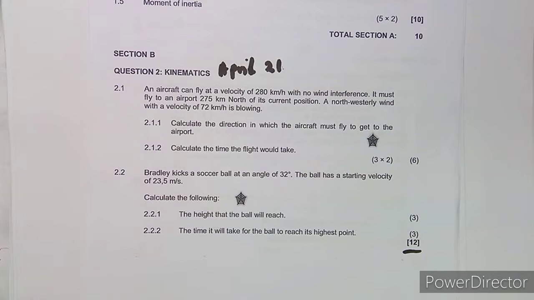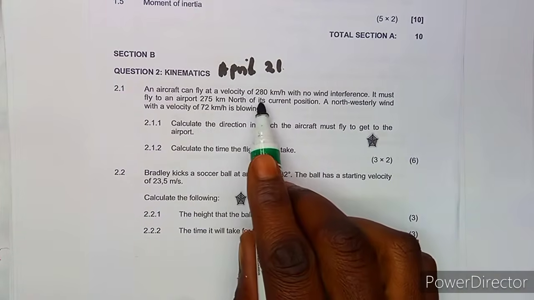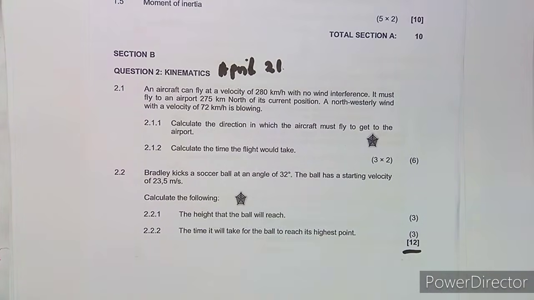So the question reads: an aircraft can fly at a velocity of 280 kilometers per hour with no wind interference. Take note, guys. When there is no wind interference, it's flying at 280. It must fly to an airport 275 kilometers north, which means it's going to the north of its current position.